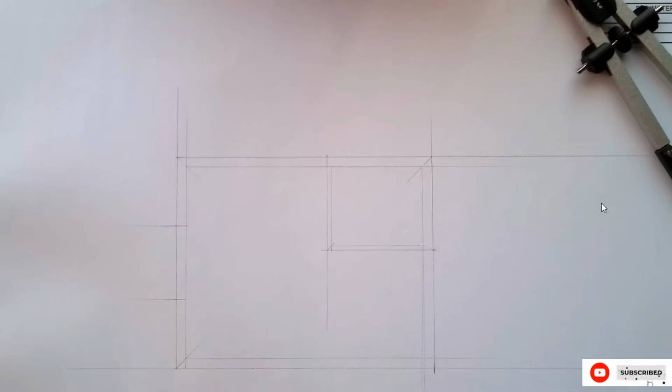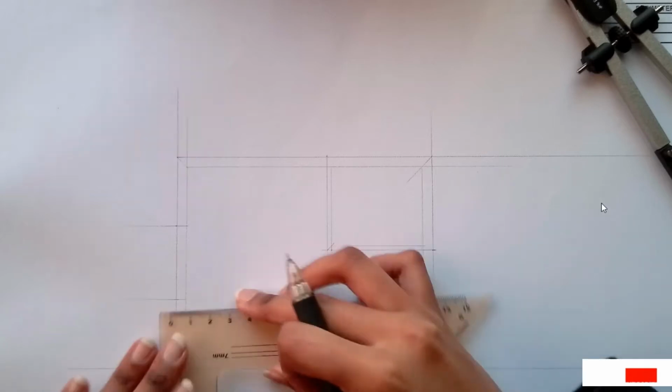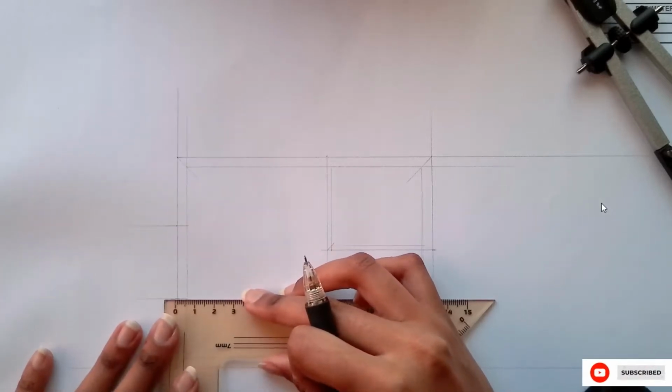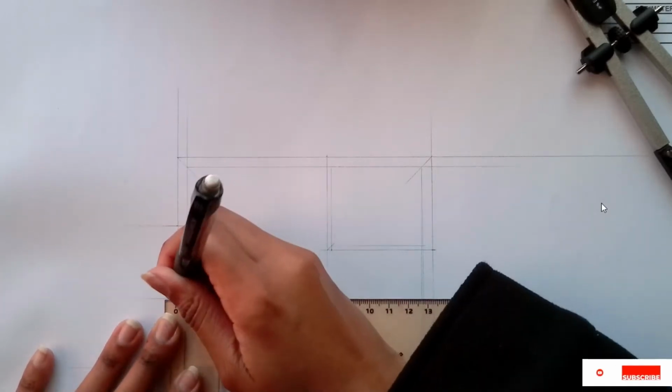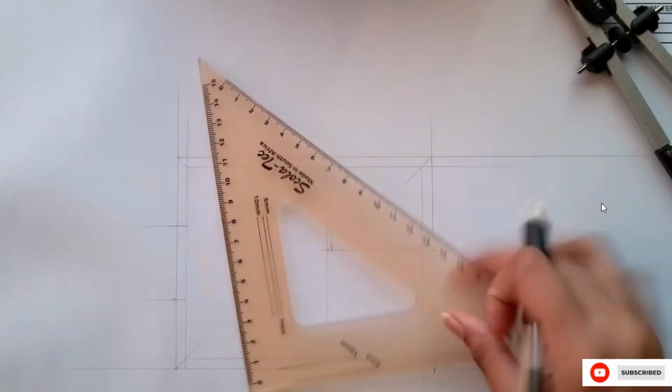Once I have my first window, I'm going to draw it. Then the rest of the windows I will just be projecting to get to them. So I'm going to make my window sill about 1 millimeter out.